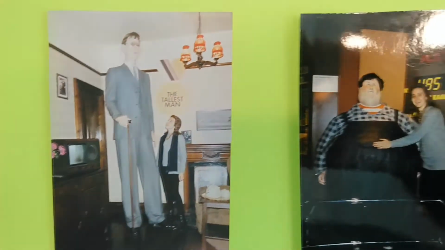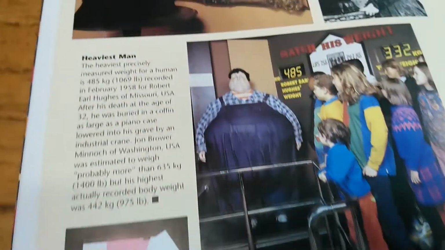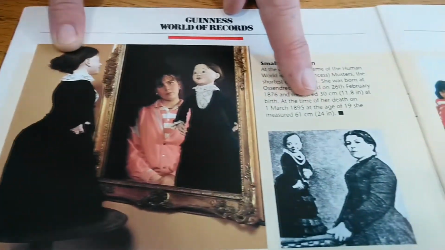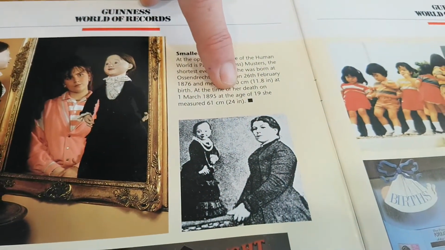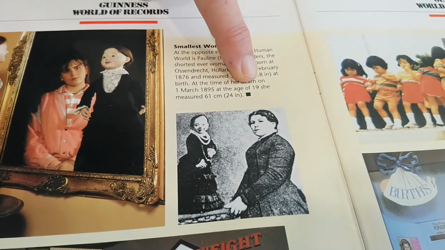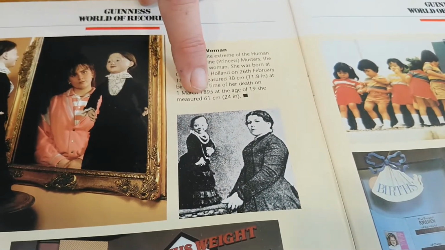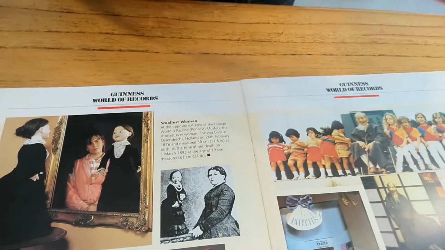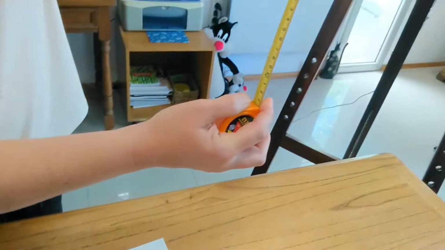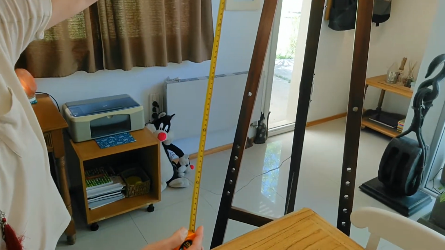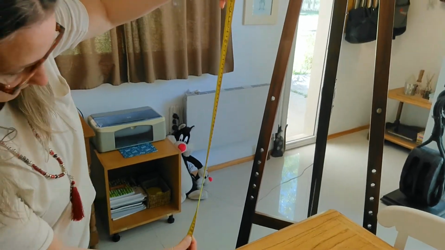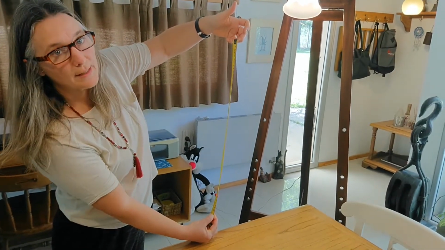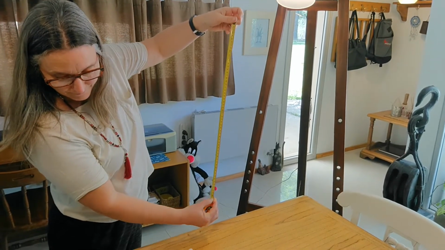Then you also have the smallest woman. And it says here that the smallest woman died at the age of 19 and she measured 61 centimeters. Look, I have a meter here. Let's see how tall she was. 40, 50. Look, 61. She was the smallest woman.